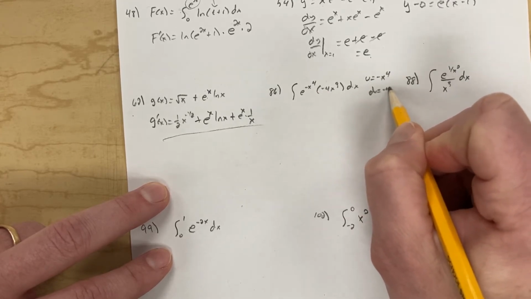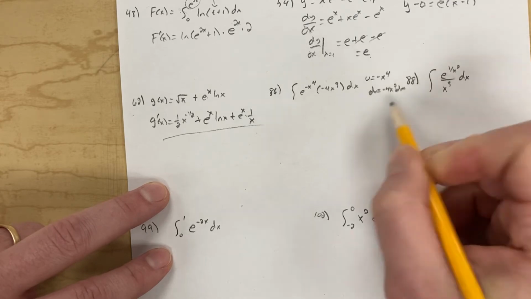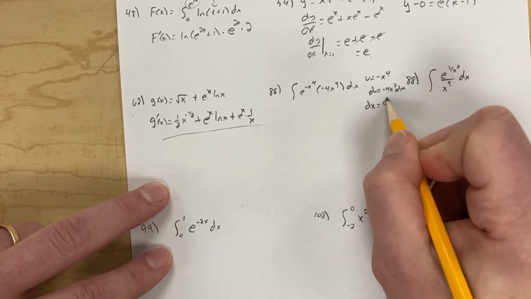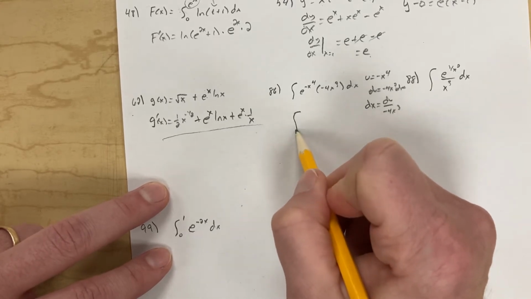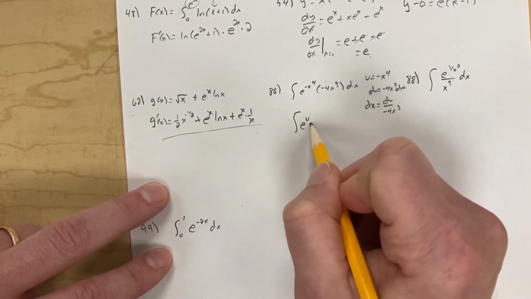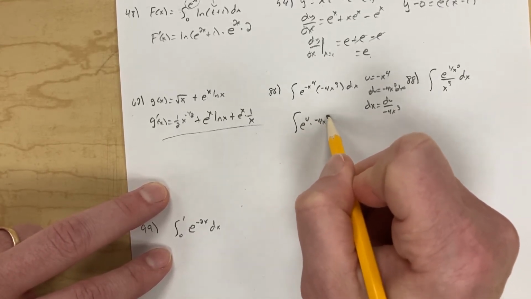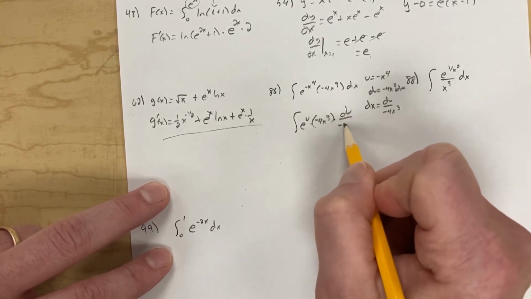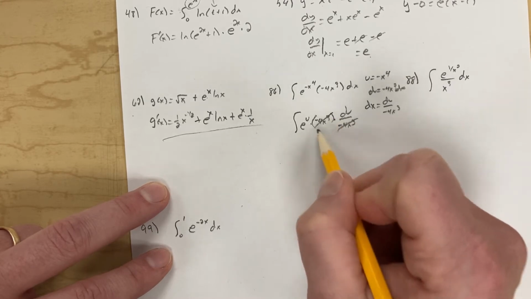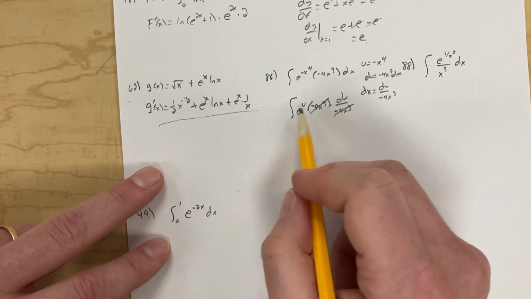Du then will be negative 4x cubed dx. That means dx is du over negative 4x cubed. Come back over. This is going to be the integral of e to the u times negative 4x cubed times dx, which is du over negative 4x cubed. The negative 4x cubes drop. So I end up with the integral of e to the u du.